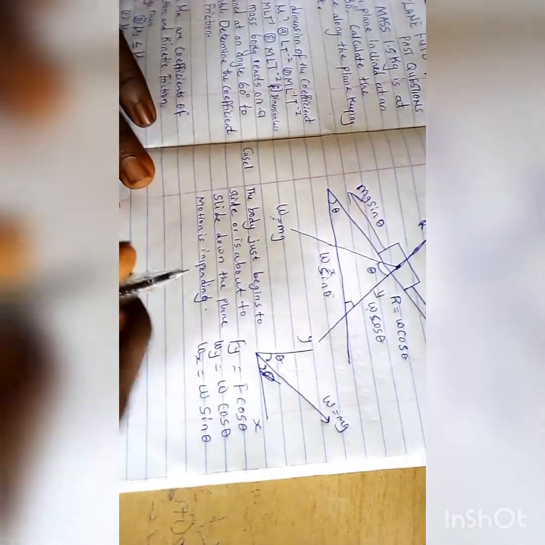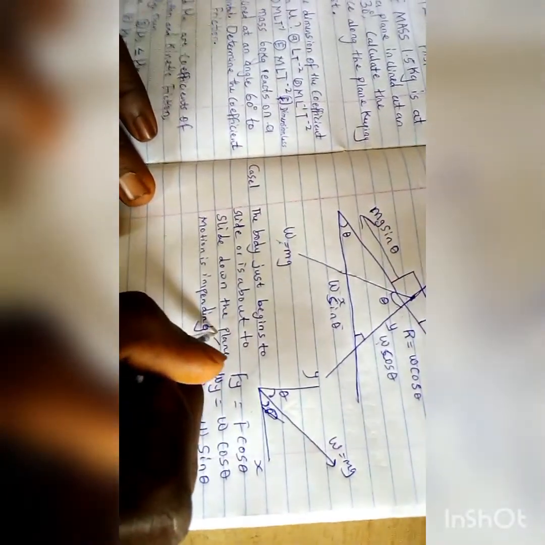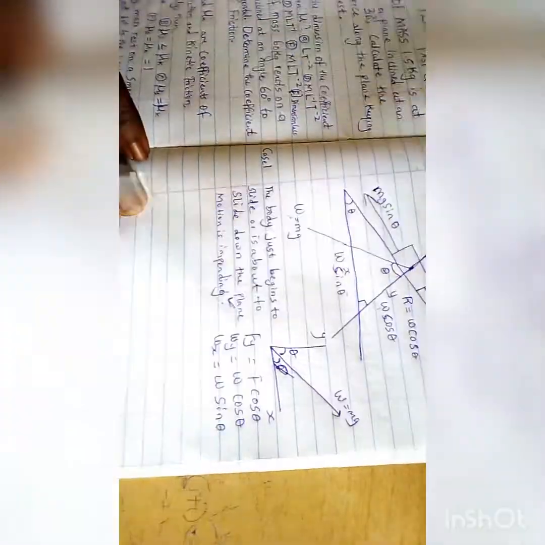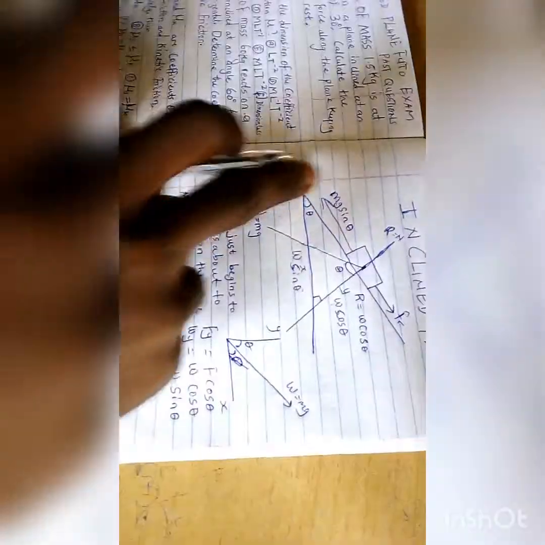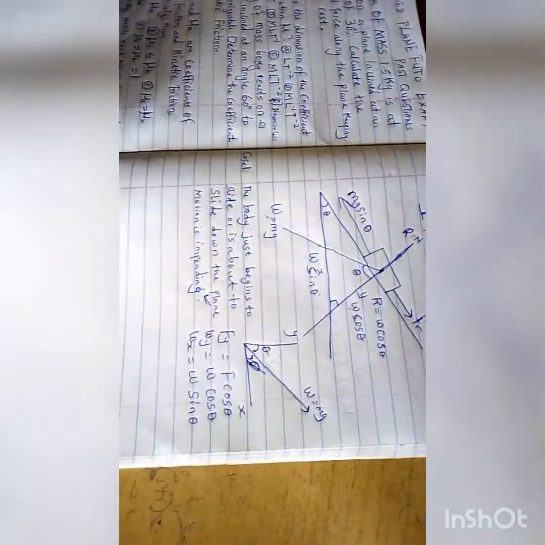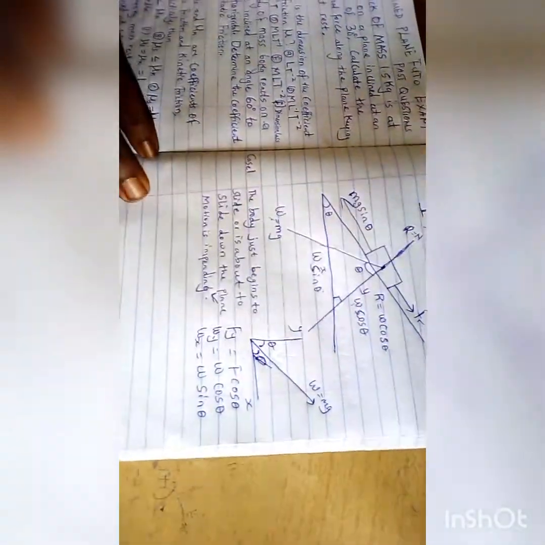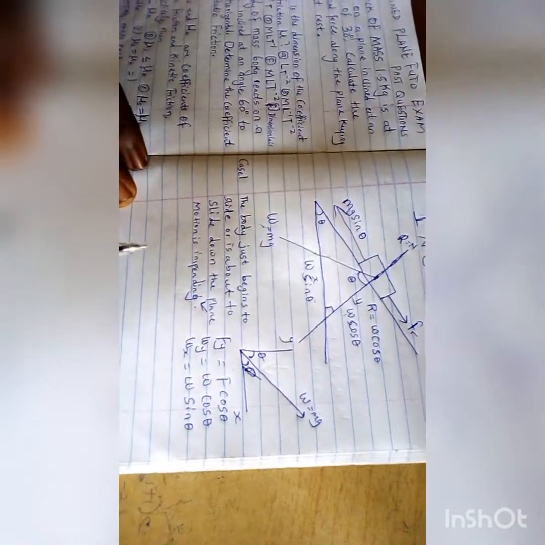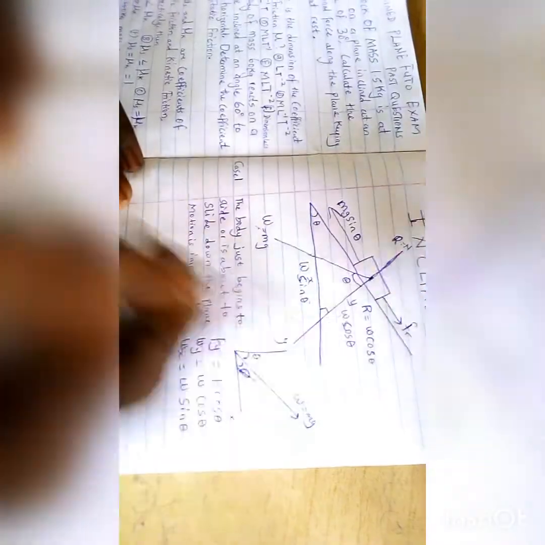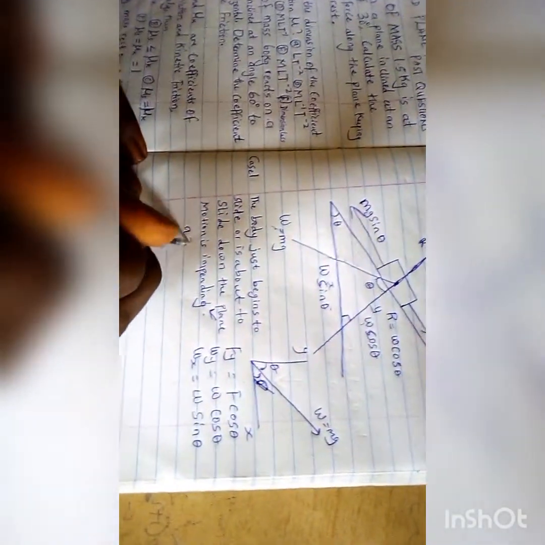It means all the forces acting on this body are balanced. Why? Now I'm going to tell you why. There is no motion yet, so the acceleration of this body is equal to 0.